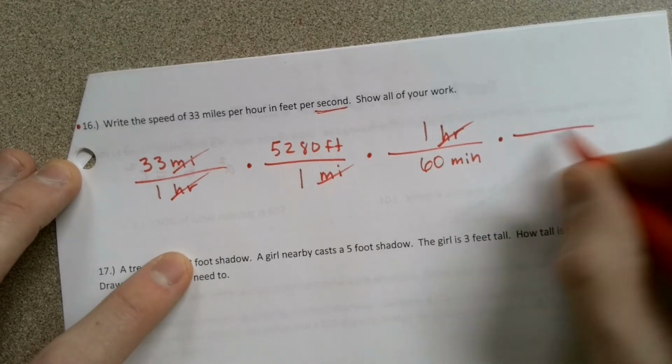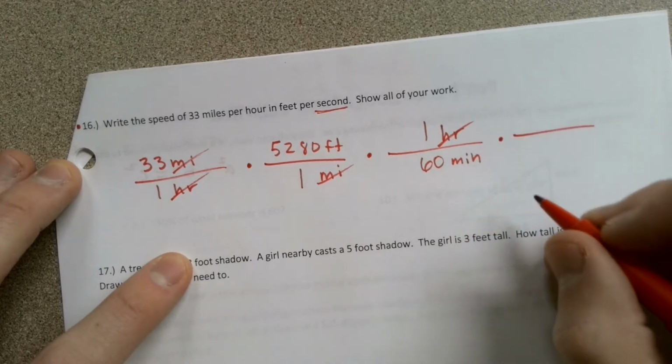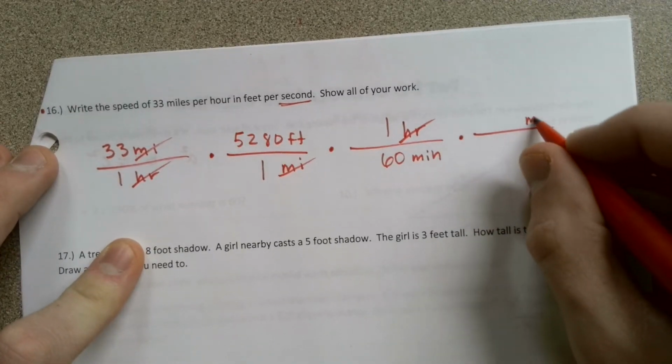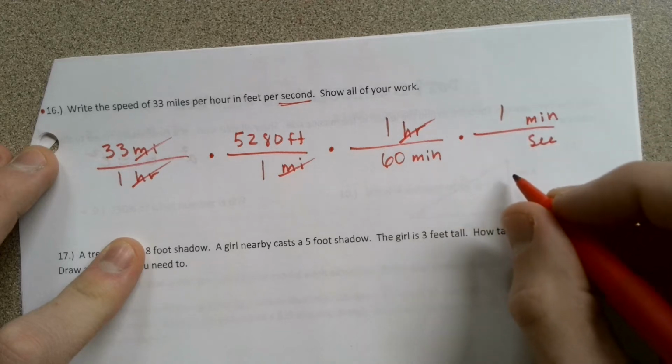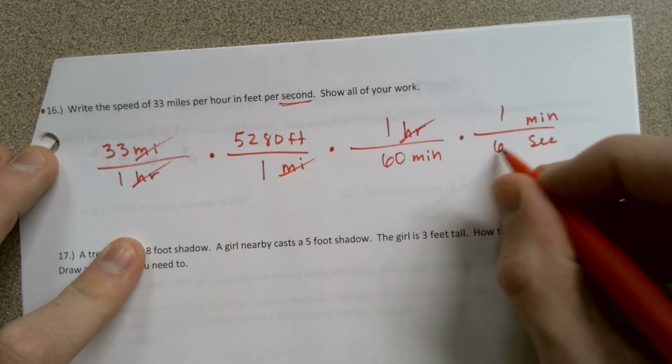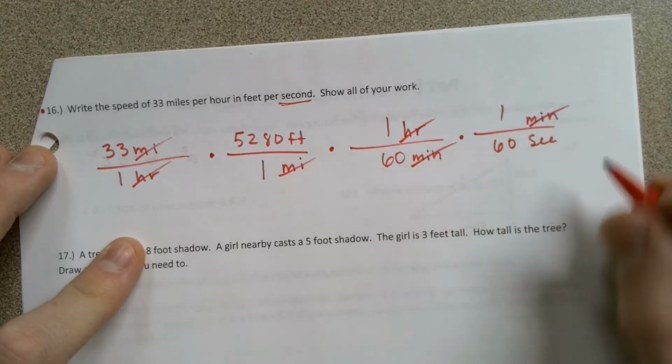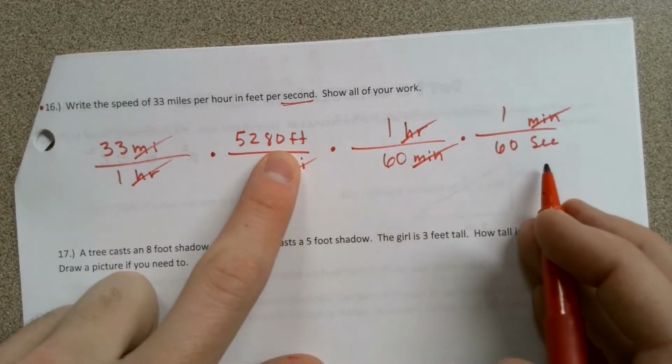We need to get to feet per second, so I need to put this minutes on top so I can cancel it out. So I'm going to get minutes up here. I want seconds down here. 1 minute is the same as 60 seconds. We can cancel out those minutes. We now have feet per second.